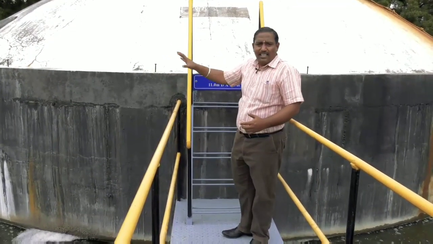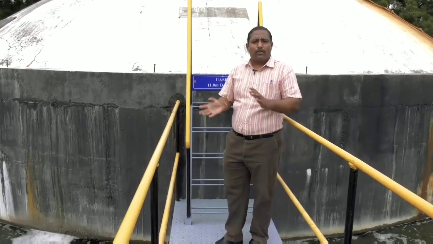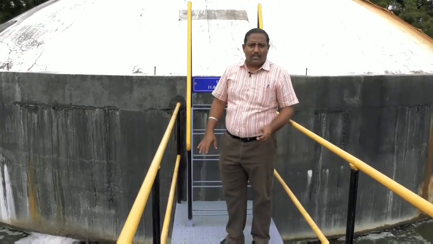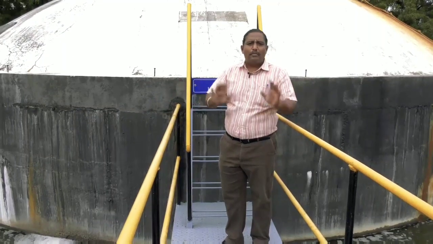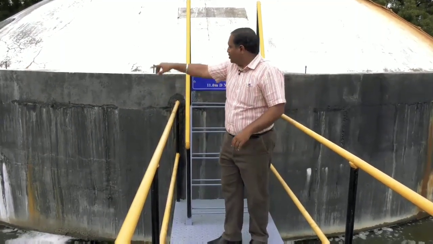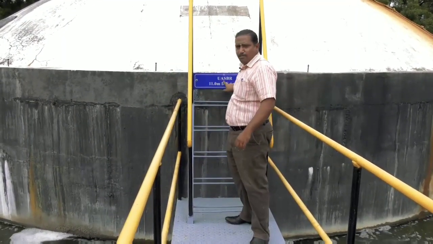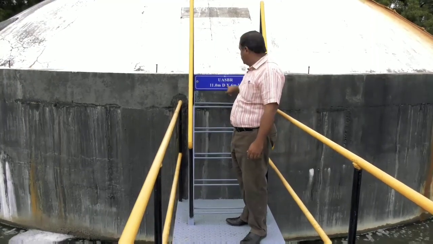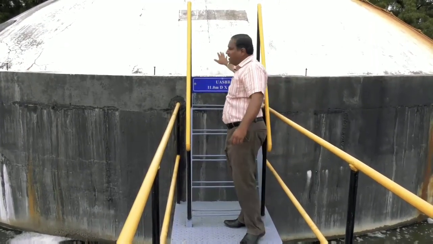Here it is a combination of both anaerobic as well as aerobic treatment. Not only aerobic, not only anaerobic, it is a combination of both. First, from the collection sump, it enters into the UASBR, the upflow anaerobic sludge blanket reactor. This is the reactor.